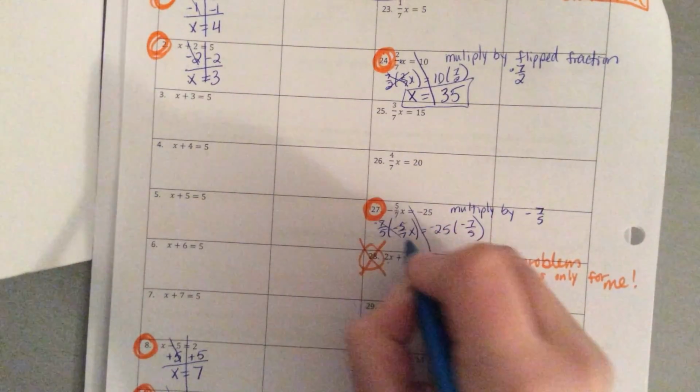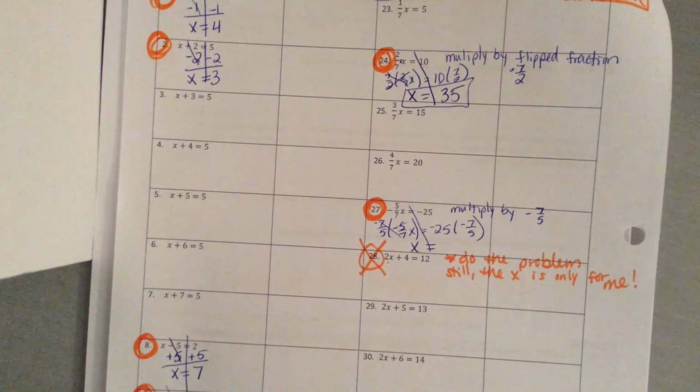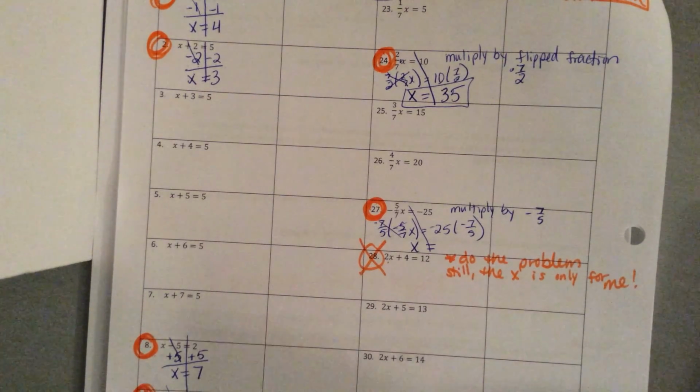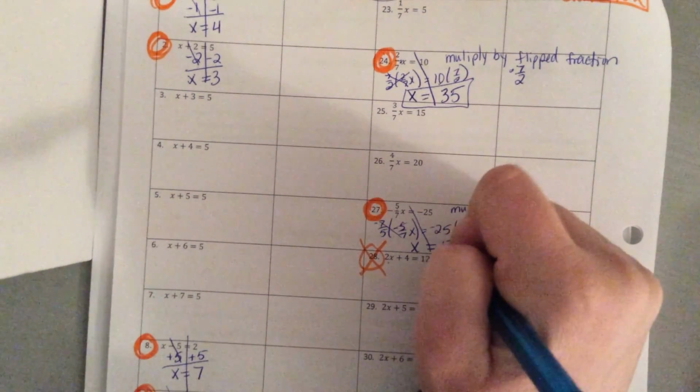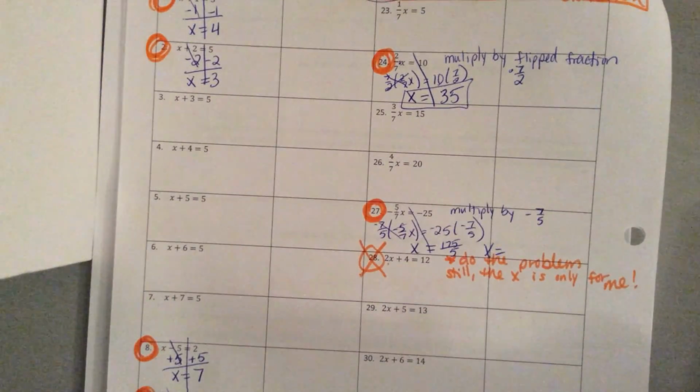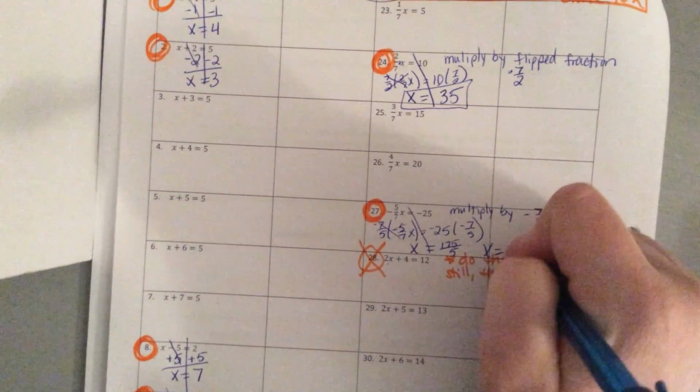So this all cancels here. That's the goal. That's what we wanted to do. And now we have negative 25 times 7/5. You can use a calculator for this if you need to. 25 times 7 is going to give you 175 over 5. So x is going to equal 35.